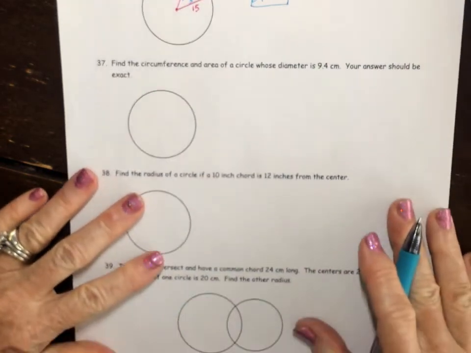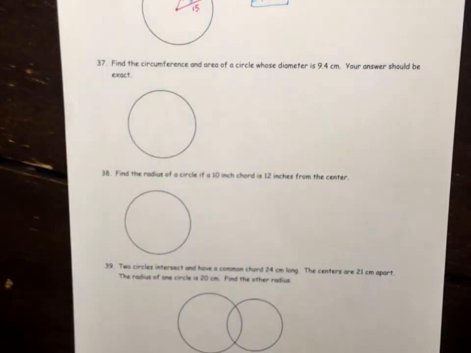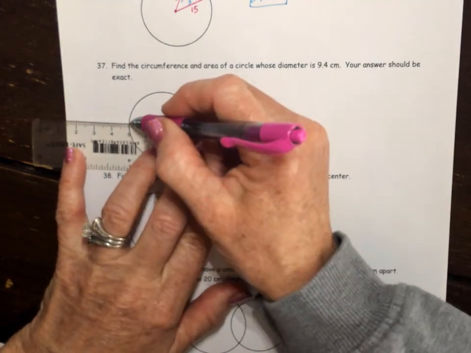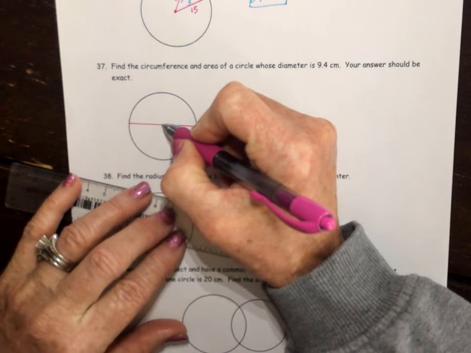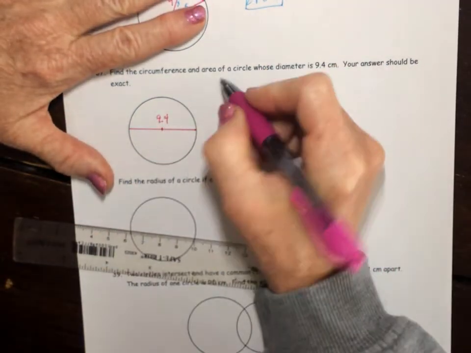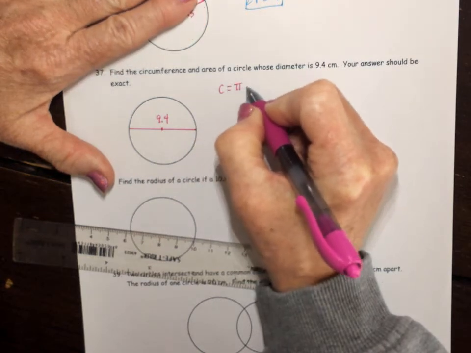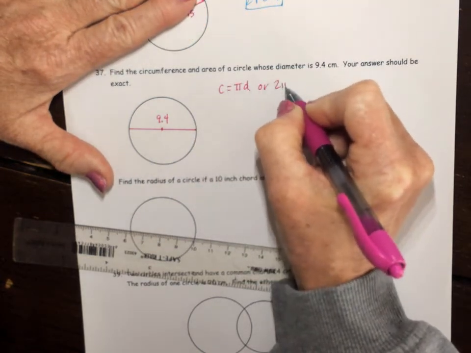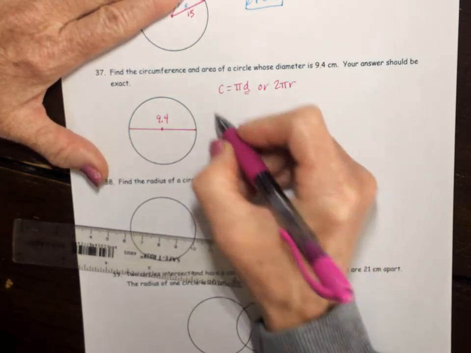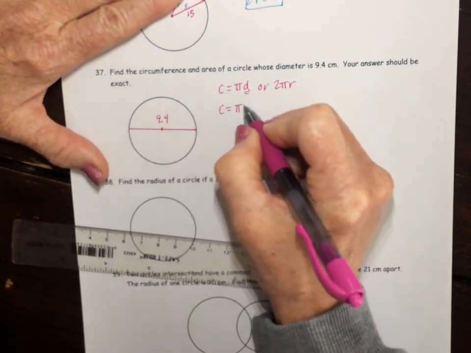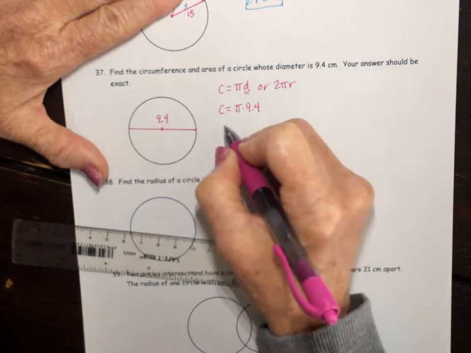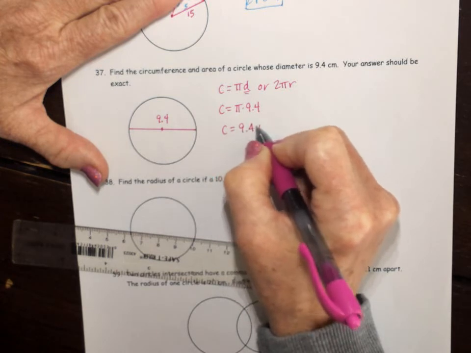Okay, next one. Find the circumference and area of a circle whose diameter is 9.4 centimeters. Diameter, all of this is 9.4. Circumference, you can either use pi times diameter or 2 pi r. Since they gave us diameter in the problem, I'm going to use this one. Circumference is pi times 9.4. We'll just rearrange that. 9.4 pi.